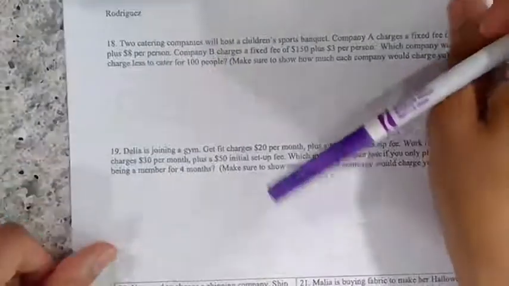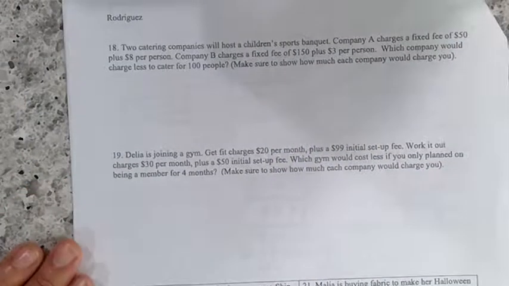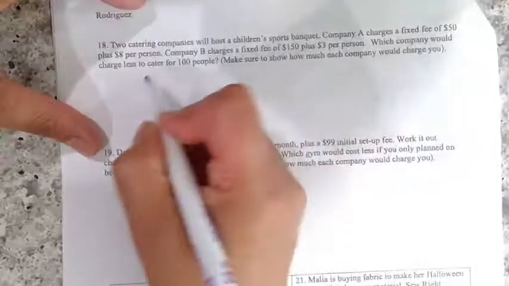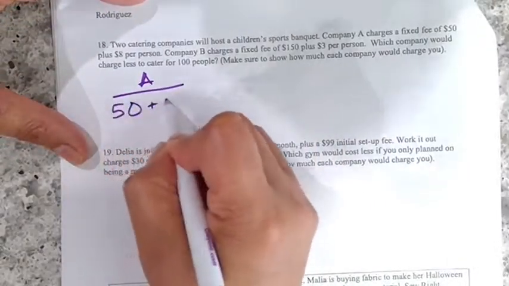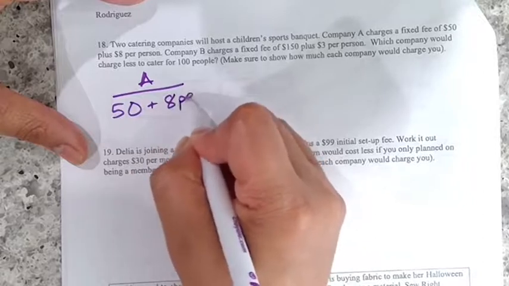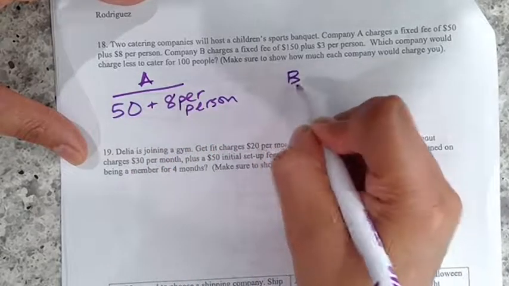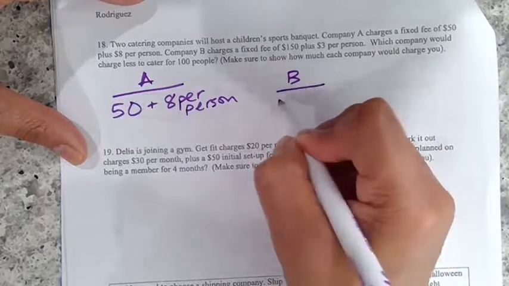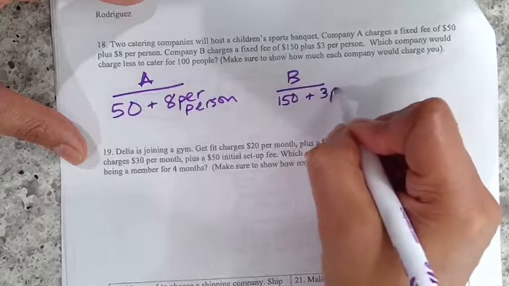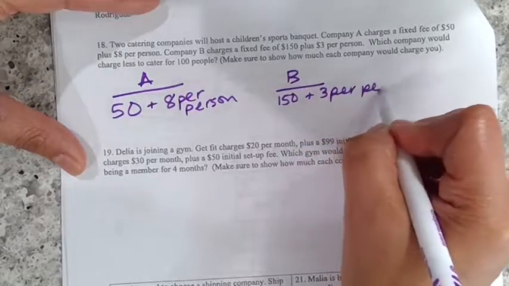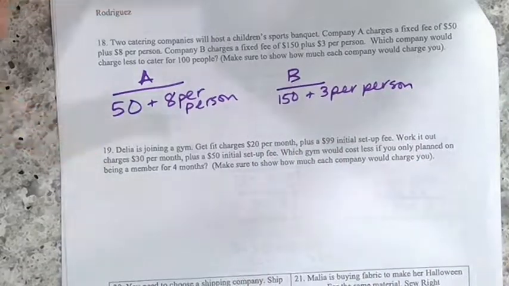Next problem. Okay, 2 catering companies will host a children's sports banquet. Company A charges a fixed fee of $50 plus $8 per person. Company B charges a fixed amount of $150, but they're charging $3 per person. Which company would you use for 100 people?